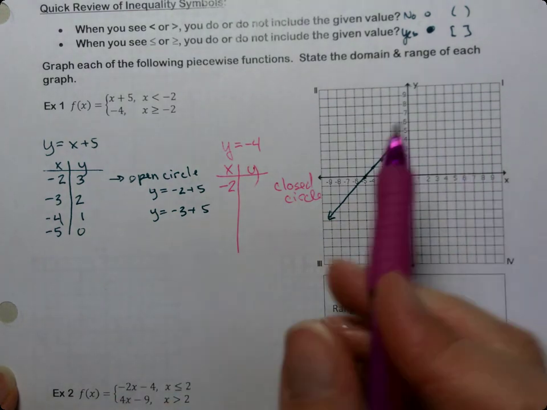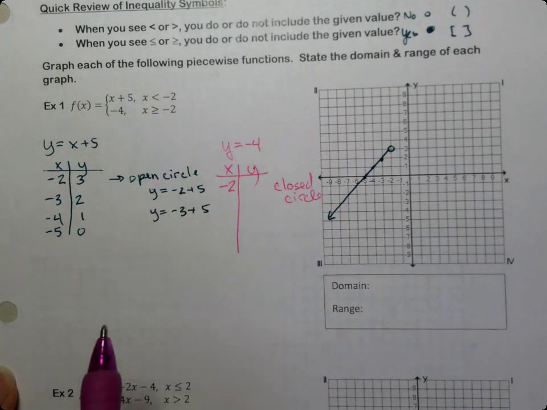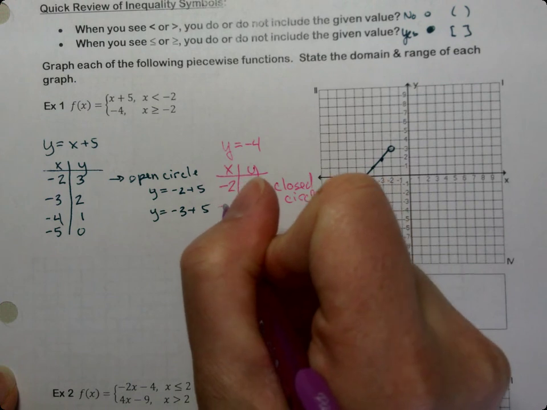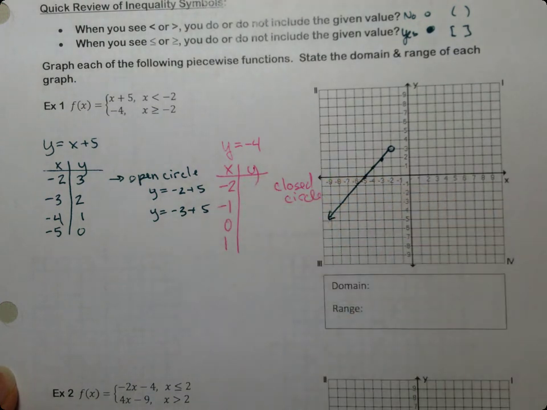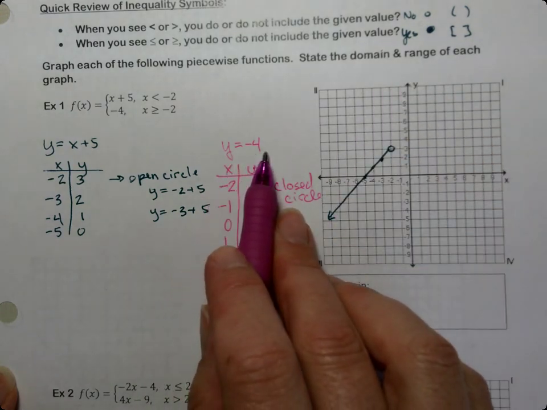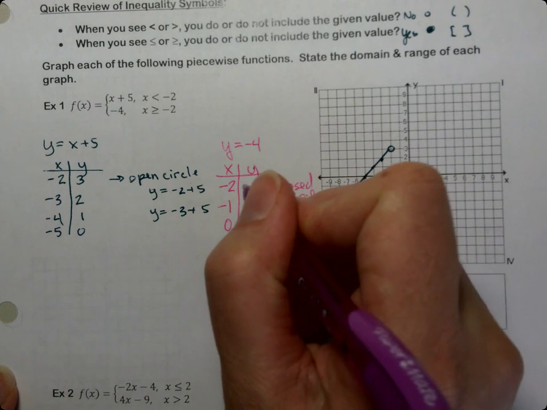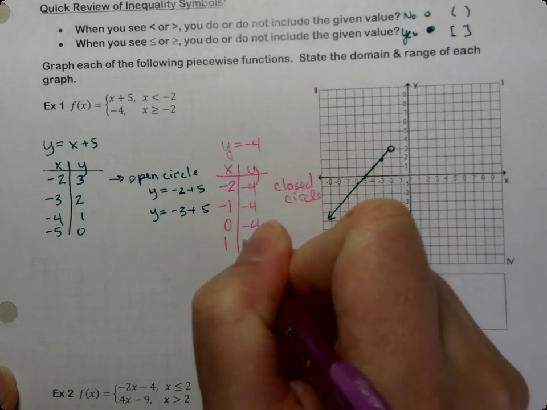Okay, what's my next number going to be? It says x has to be greater than -2. So what else should I put in here? -1. Yeah, we're going to start counting up. -1, 0, 1. No, wait a minute. My function is y equals -4. There's nowhere to put the x. No matter what you pick for x, the y value is always going to be -4.